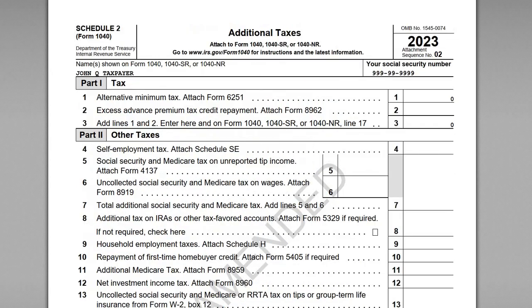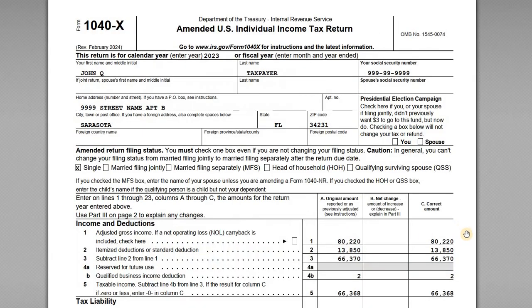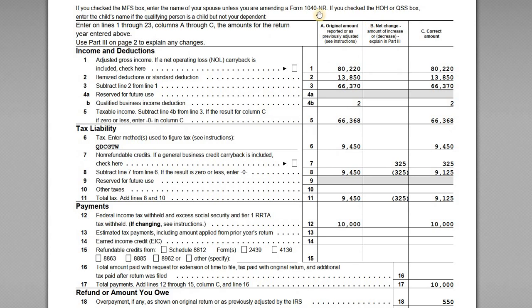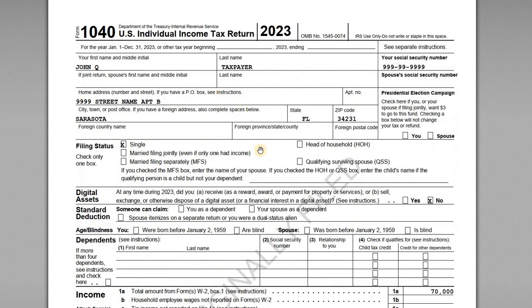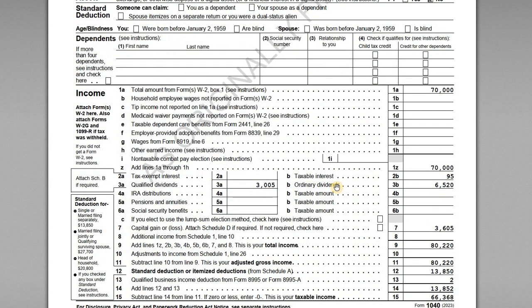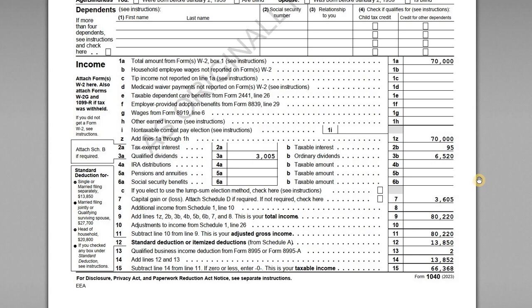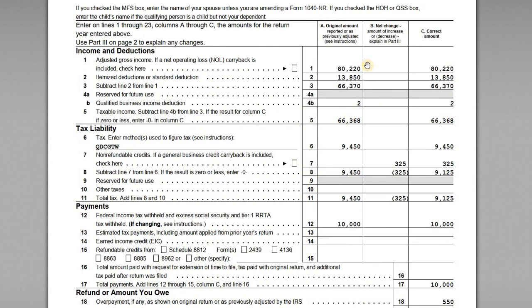So how does that get reflected on the 1040X? Well, the 1040X, column A, are the original amounts as they're coming through from the original return. So it's pretty straightforward, right? You're looking at your originally filed Form 1040, and you're pulling through your AGI, your taxable income, any kind of QBI deduction. And so that's what we have here.